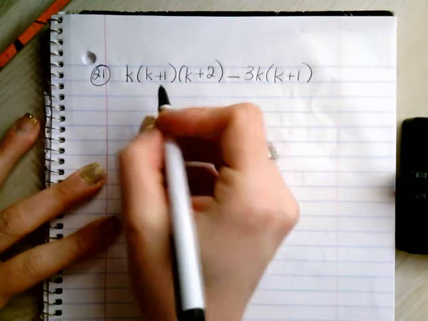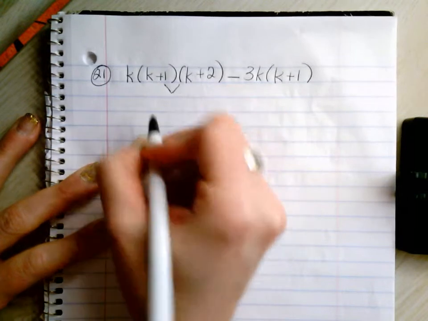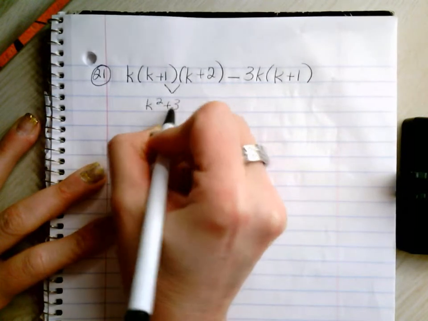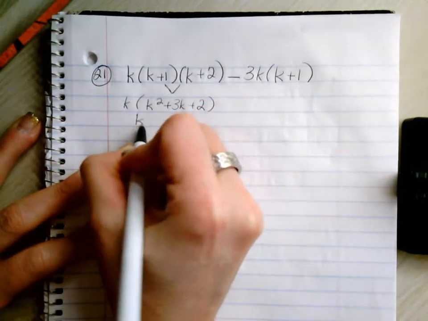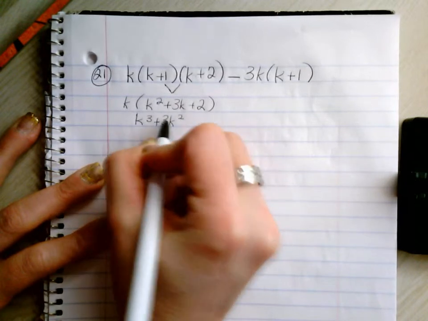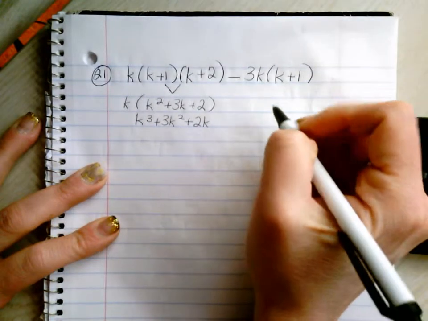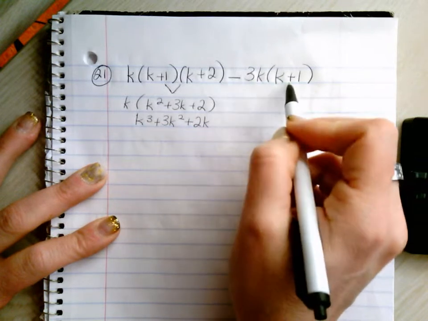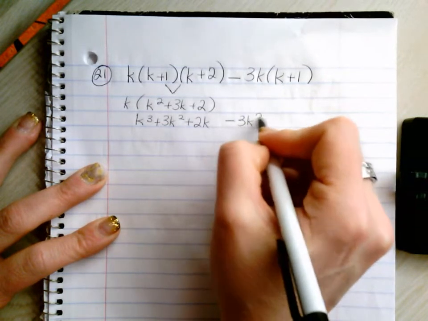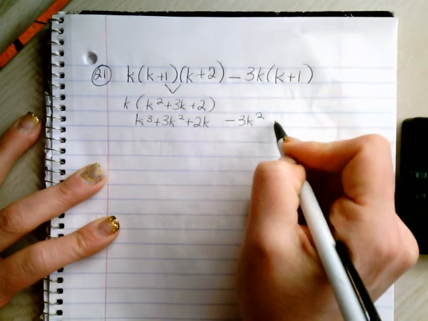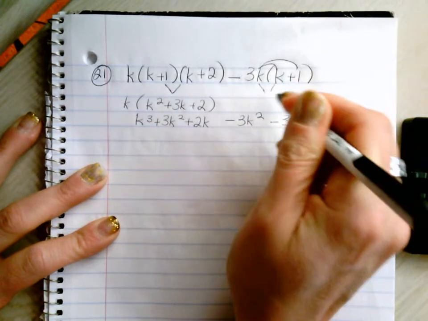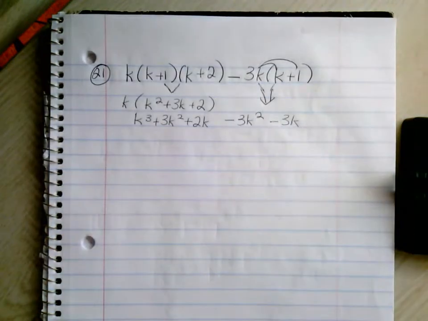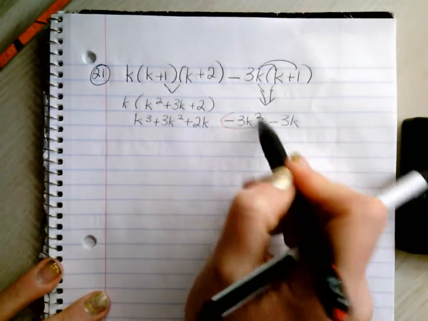So if I FOIL this piece, I get k squared plus 3k plus 2, all of that times k, which is going to give me k cubed plus 3k squared plus 2k. And this here is a negative 3k times k, negative 3k squared, negative 3k times 1, negative 3k. Okay, so I've just multiplied all this, distributed, and came up with that value there. All right, like terms. The k squareds disappear. That's handy.